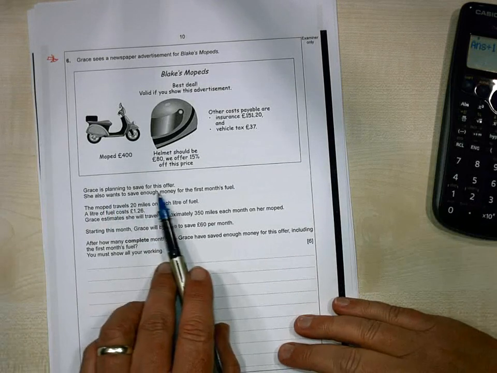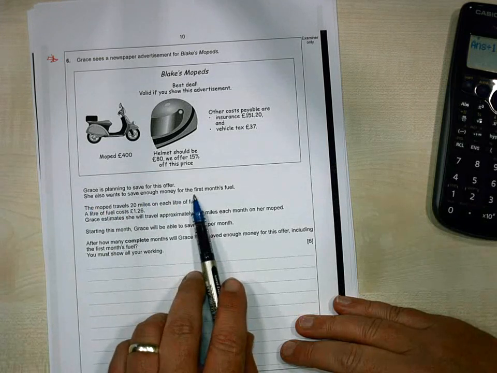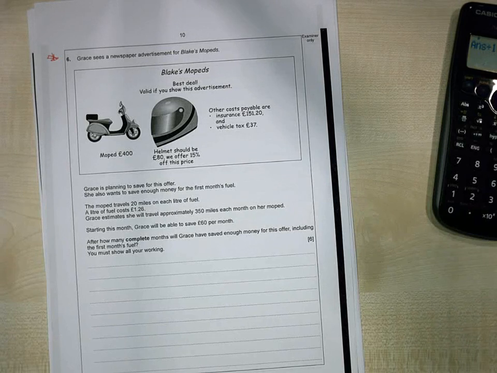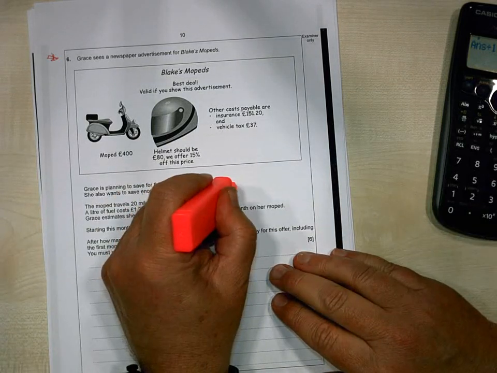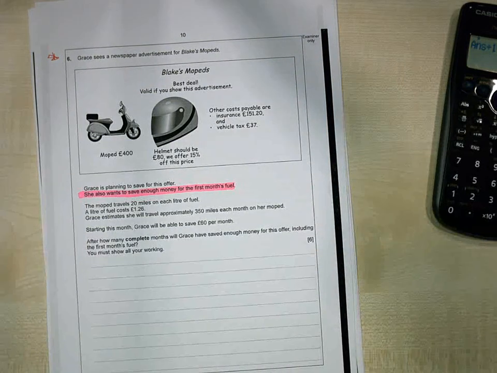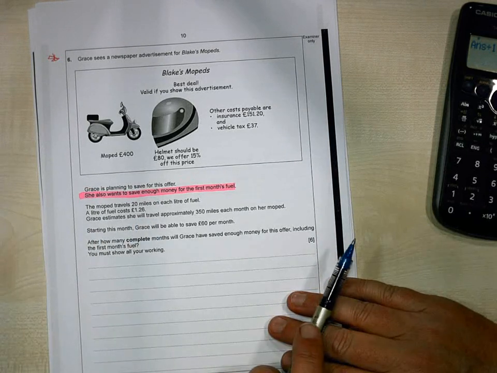Grace is planning to save for this offer. She also wants to save enough money for the first month's fuel. Now that's quite important because it's not in the ad and lots of students missed that last summer. And the moped travels 20 miles for each litre of fuel, and a litre of fuel costs £1.26.